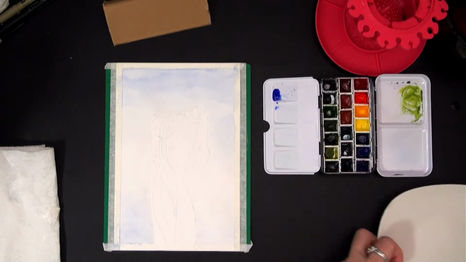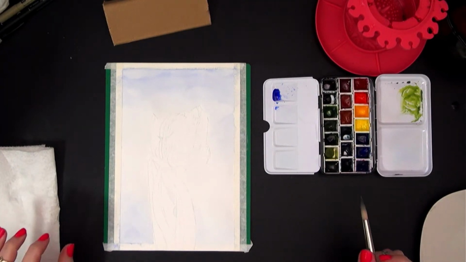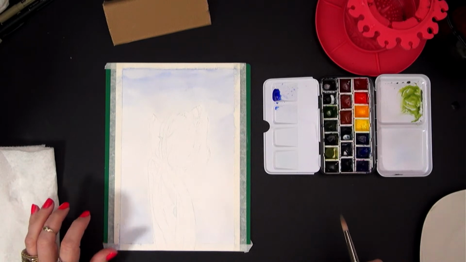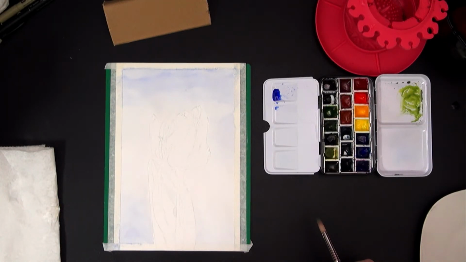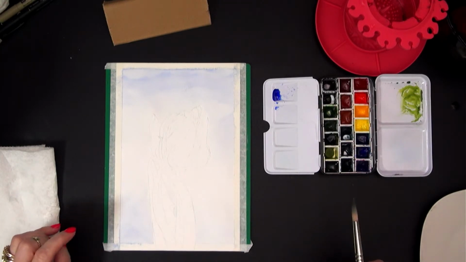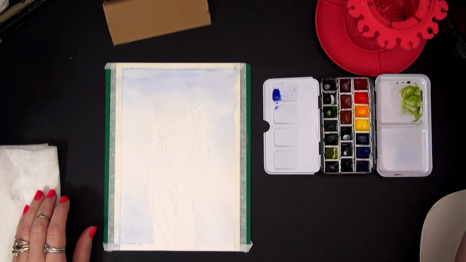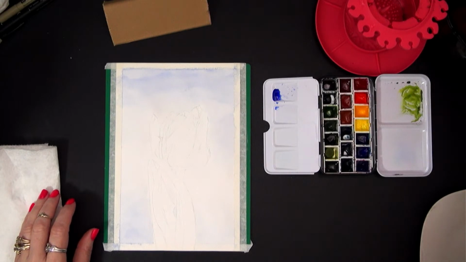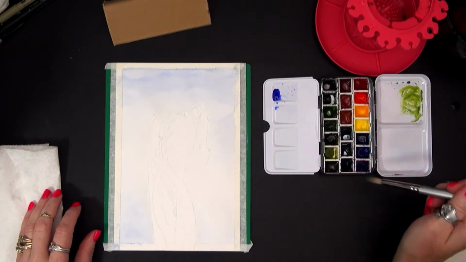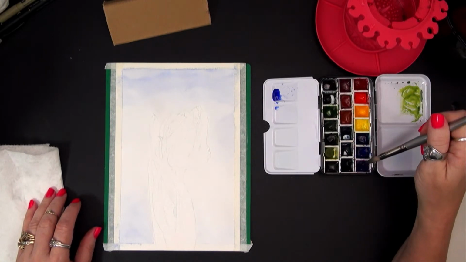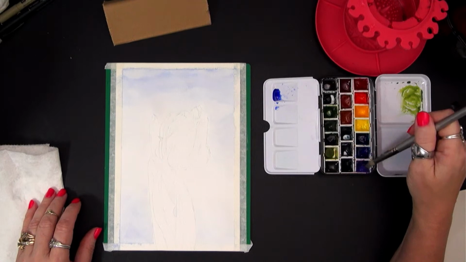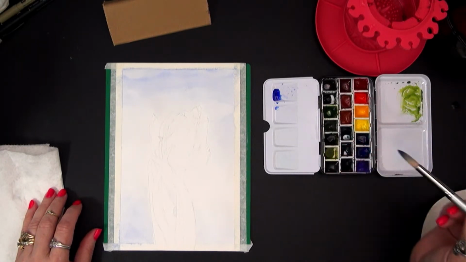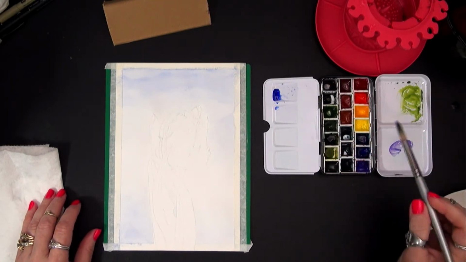So now I need to get in. I want my lightest values. So let's see if we can mix up a color for our tulip. I'm going to take some ultramarine violet. I'm going to mix it here. I can mix my greens up there.